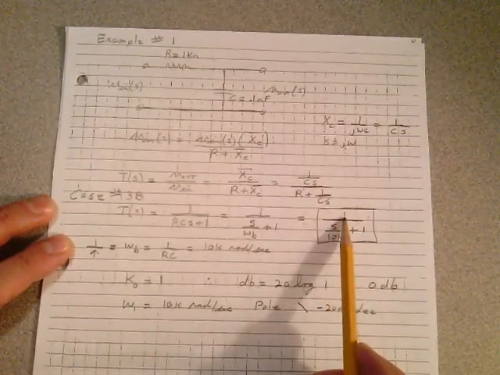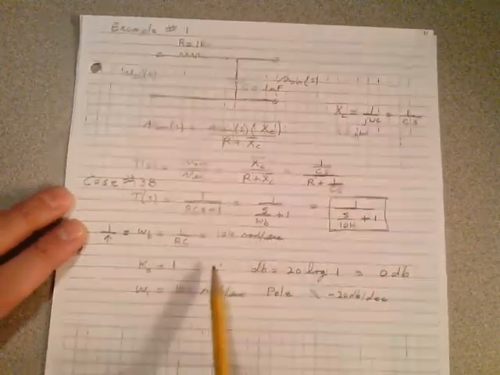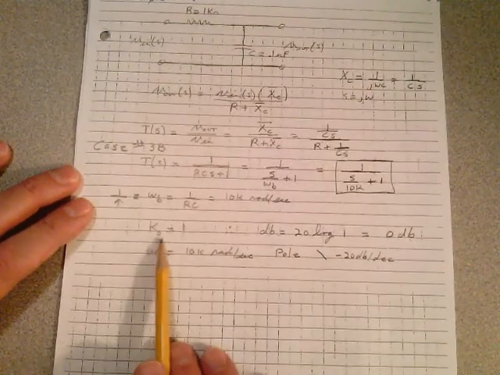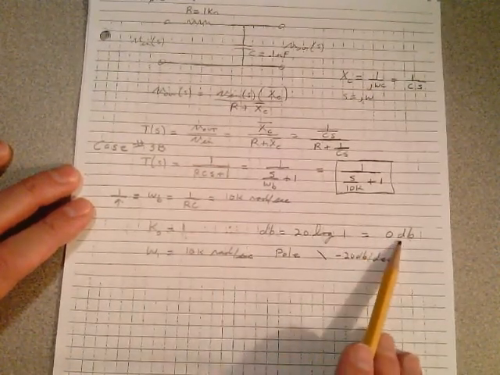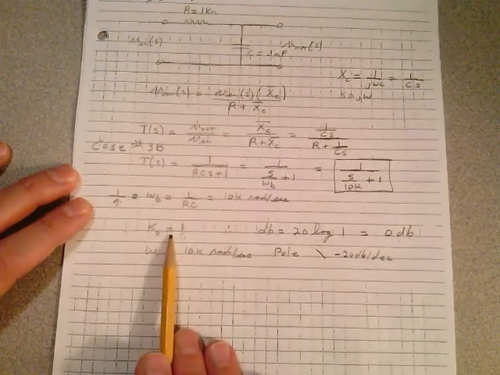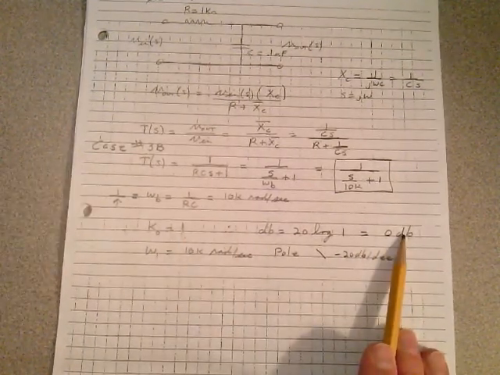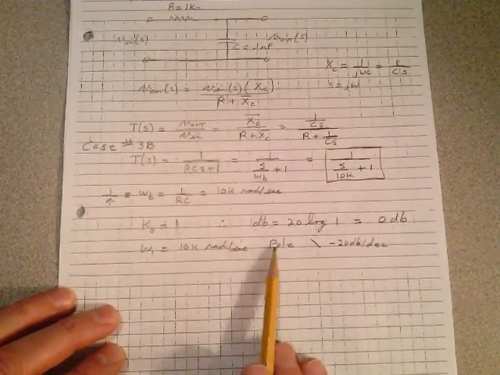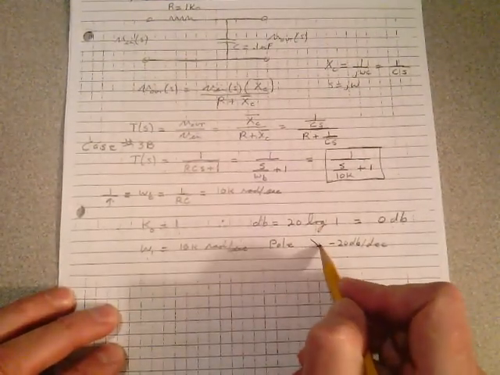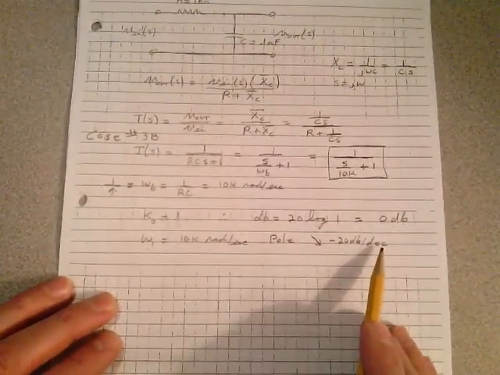We can see that 1 is the constant. So if we look down here, K sub 0 is equal to 1, therefore the dB is 20 times the log of 1, which is 0 dB. That's the contribution from the constant term, 0 dB. And the first break frequency is the only break frequency. It's 10K radians per second. It's a pole, and we know poles break down at minus 20 dB per decade.